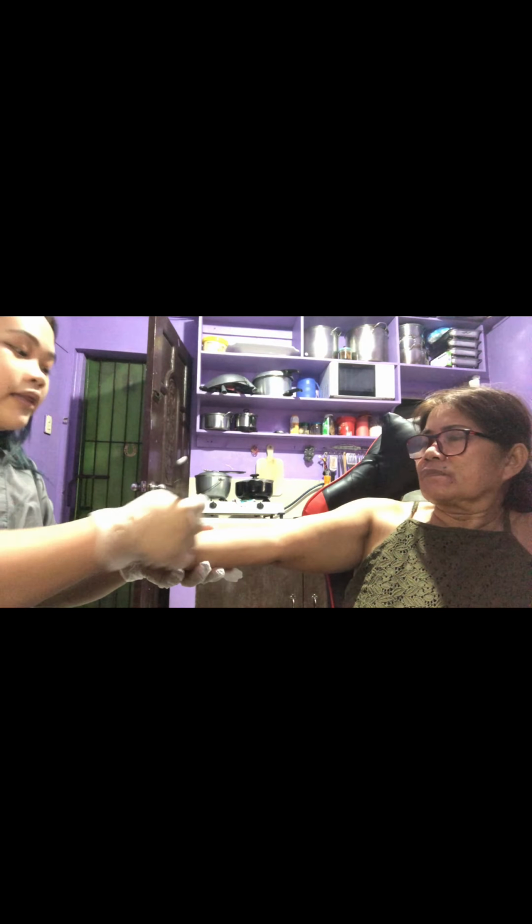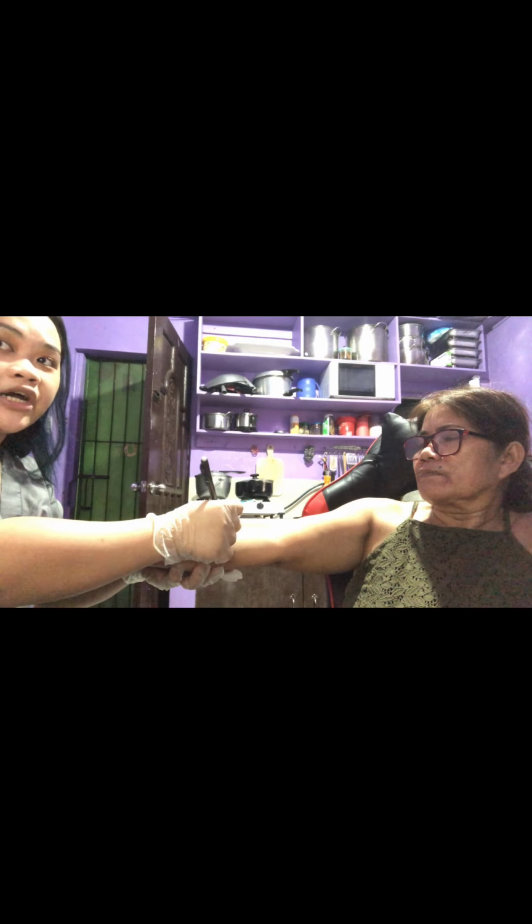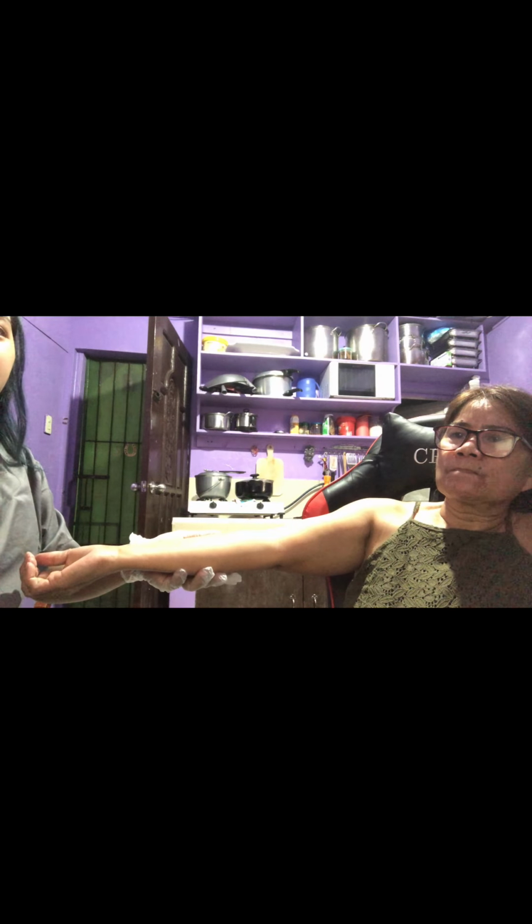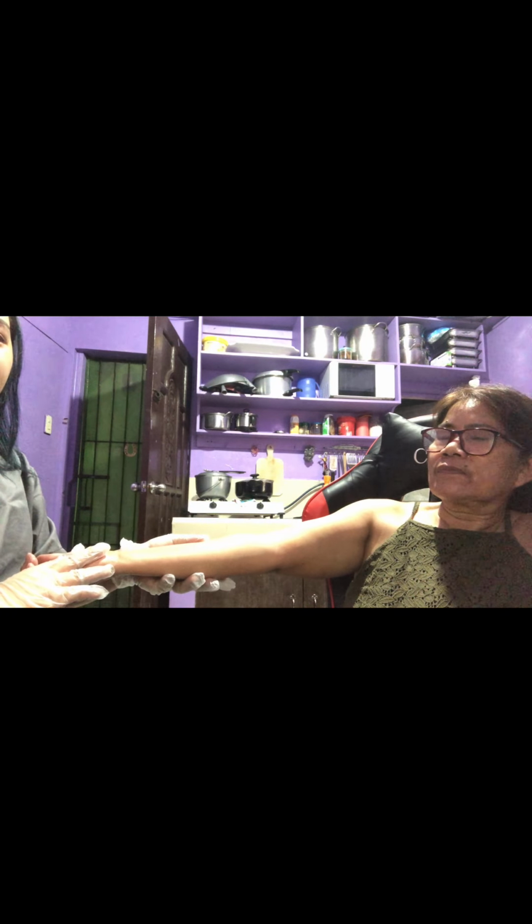Next, encircle the side of the wheal using a blue or black ink pen and then write the abbreviated name of the drug and time of reading. Instruct the patient, do not scratch and press the wheal. Do not recap the needle. Dispose the syringe and needle based on hospital policy.